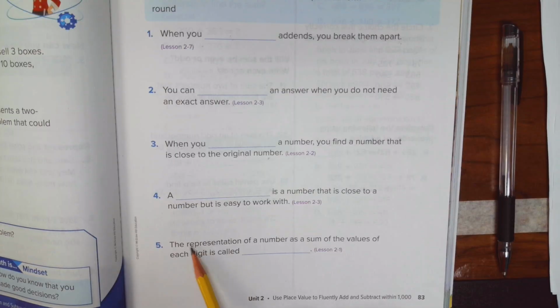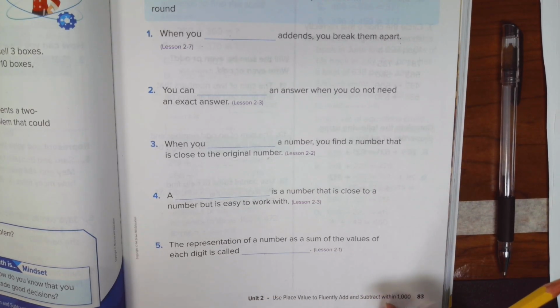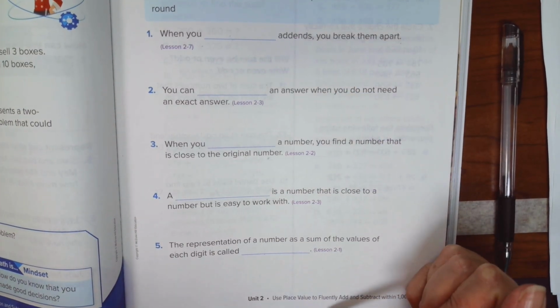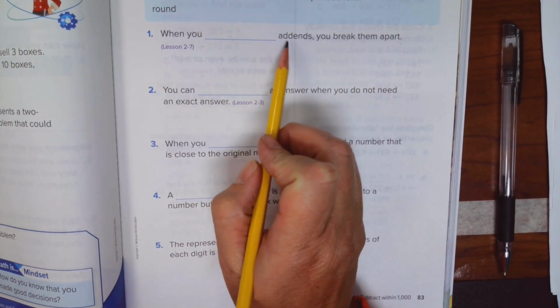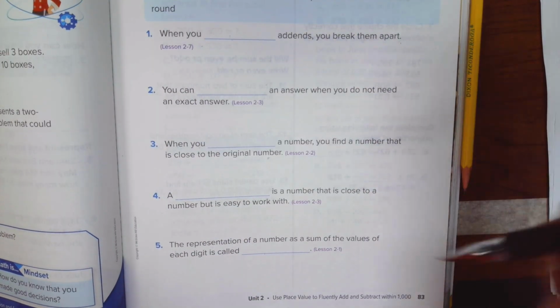And number 5, the representation of a number as a sum of the values of each digit is called blank. Now that you've answered every one of them, we're going to go back and show you what the correct answer should be. When you blank add-ins, you break them apart. This is going to be decompose.